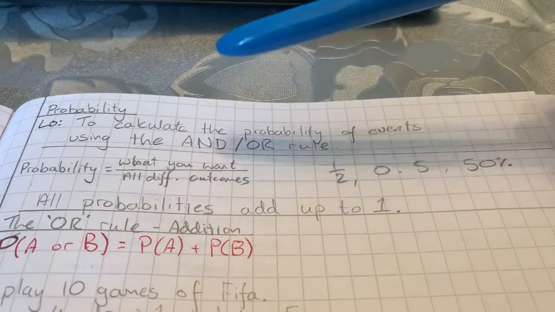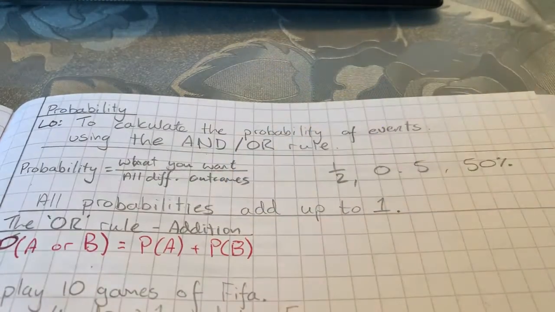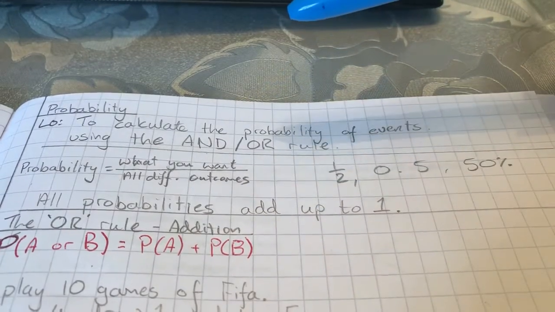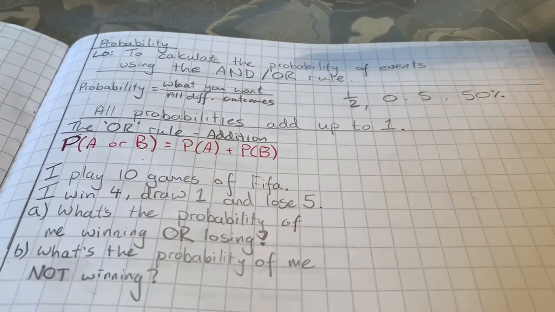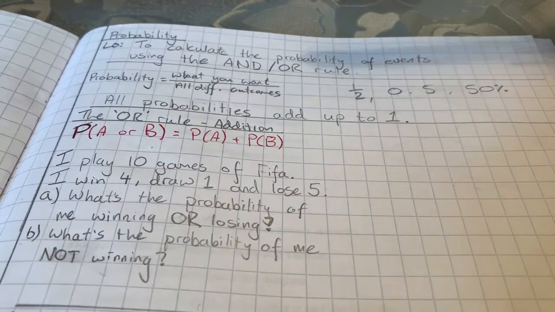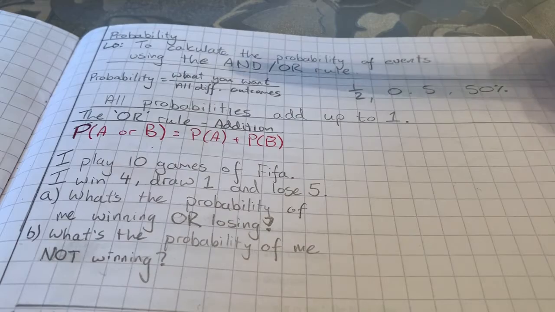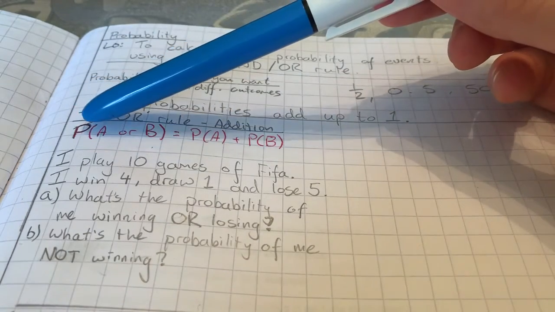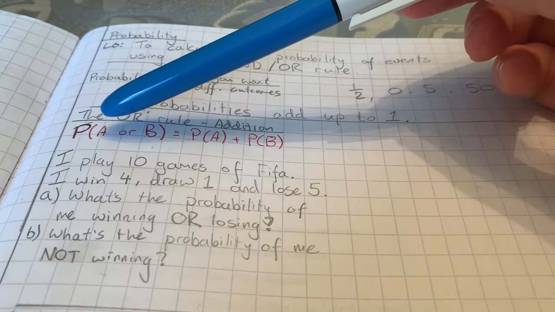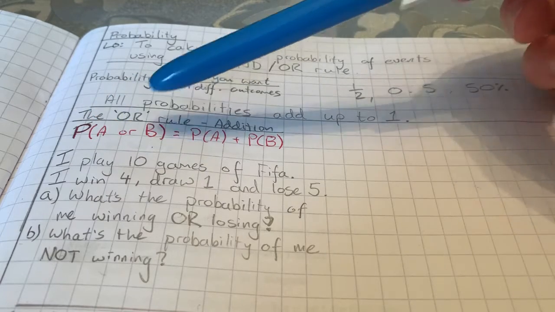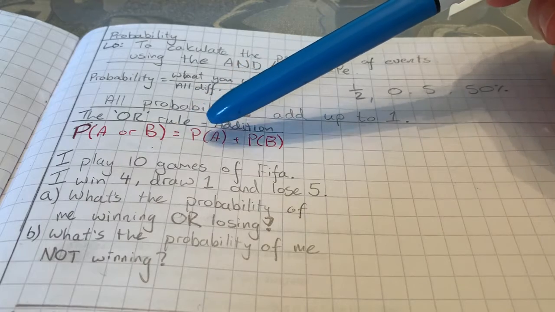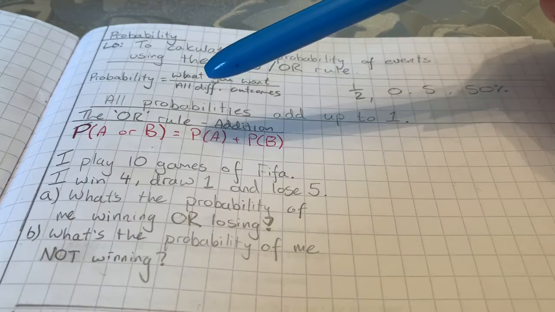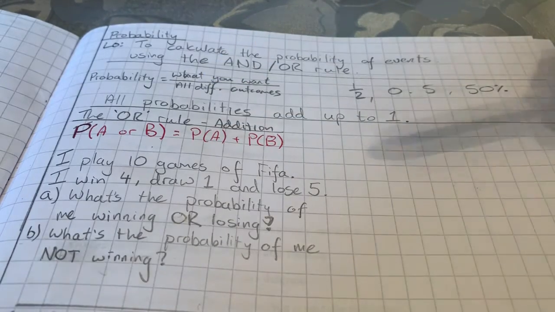And we're going to be using that as well a bit with this. So I'm going to show you the OR rule, which is addition first, with an example, and then go through to the AND rule with multiplication. So with the OR part, it's what we got here, probability of A or B. So this is a notation. And that means the probability of event A, so whatever A is, add event B. So they could be two different things that you got going on there.